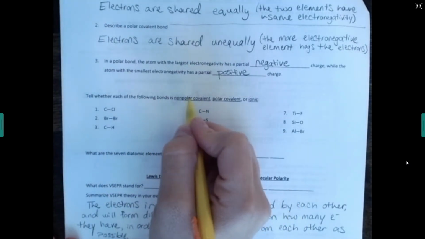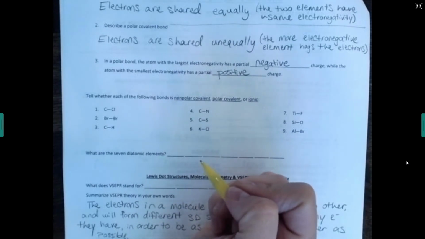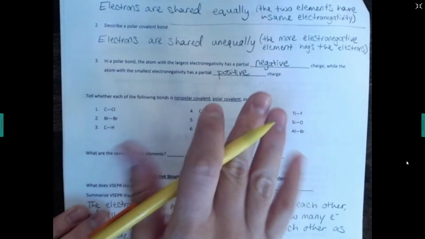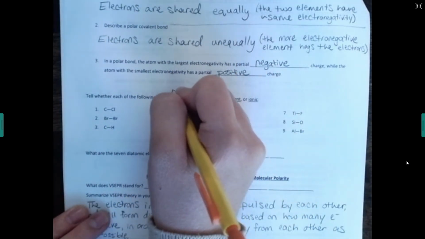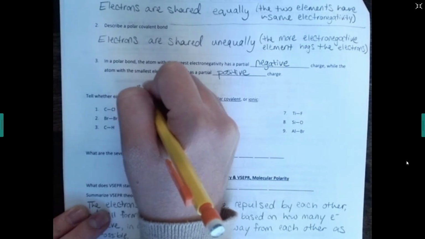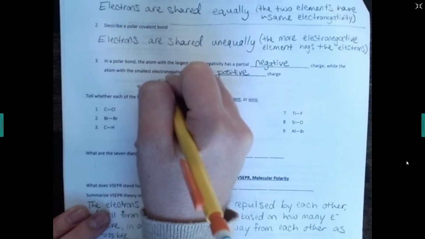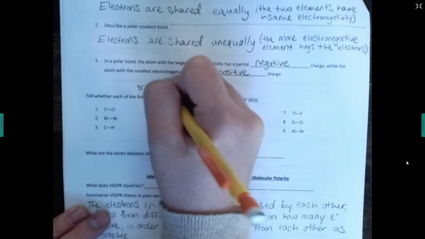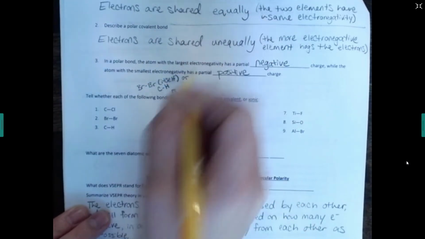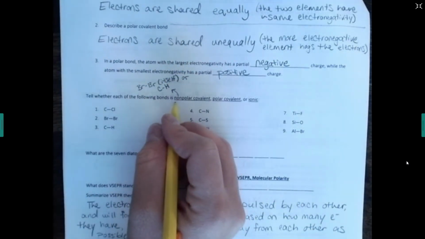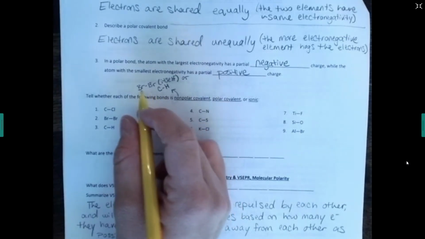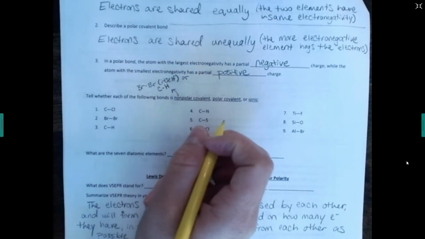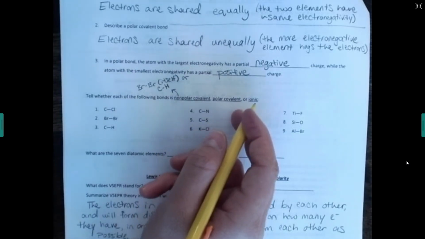Okay, so for each of these bonds, I want to know, is it non-polar covalent, polar covalent, or ionic? Now, if we remember, we're assuming that all covalent bonds are polar unless it's something bonded to itself, or carbon bonded to hydrogen. These are the only situations in which your covalent bond will be non-polar. Every other covalent bond, assume is polar.